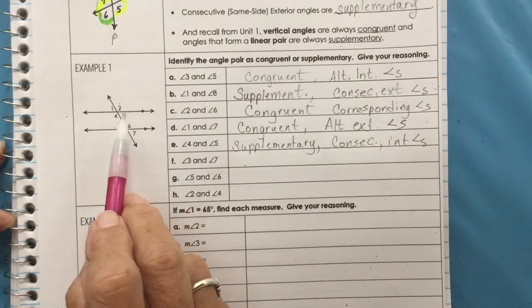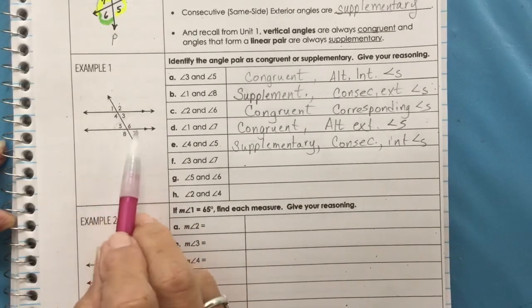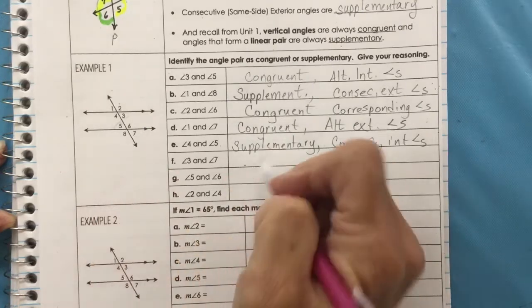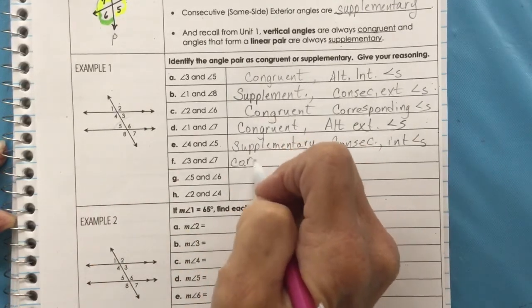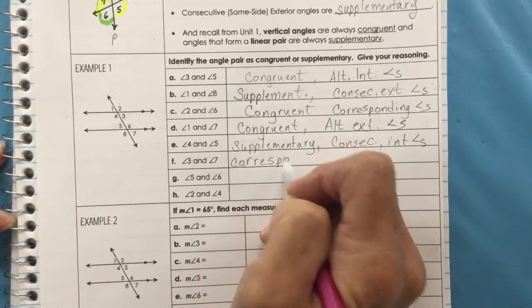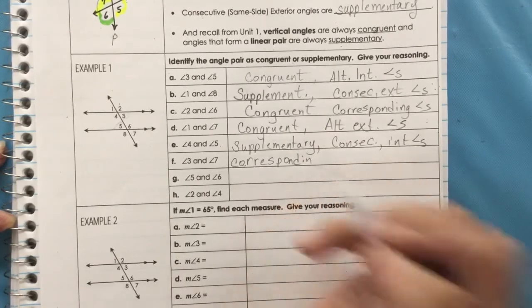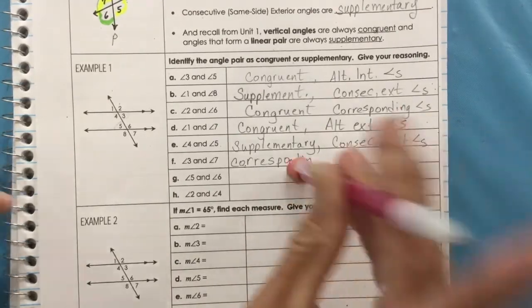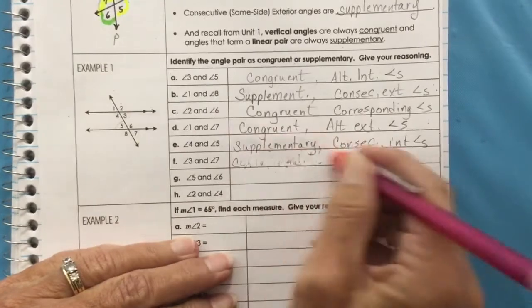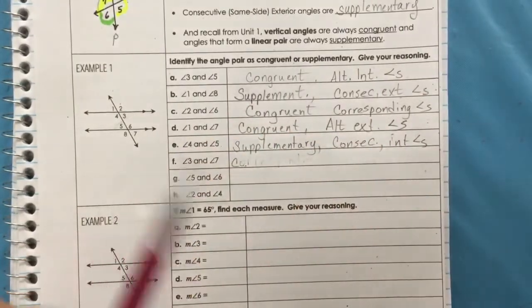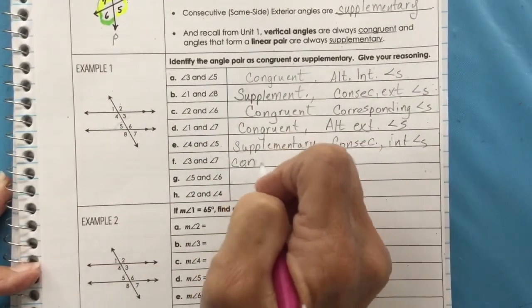3 and 7 are also same position, bottom right, bottom right. These are corresponding. And so, since they are corresponding, oops, I've got this in the wrong spot. That's supposed to be where I put congruent. Let me fix that real quickly. Congruent.